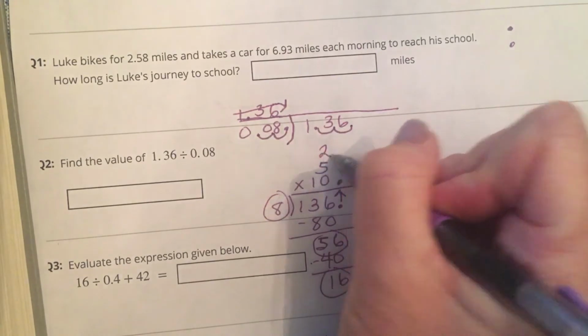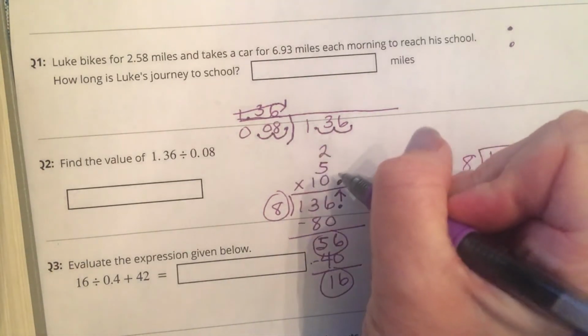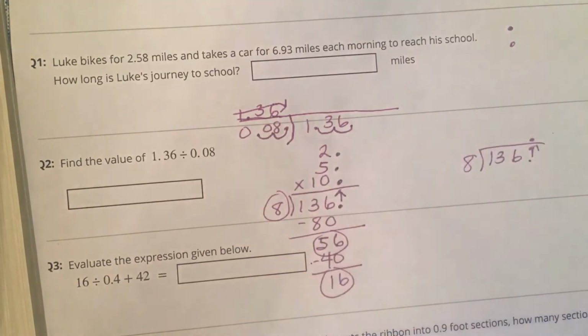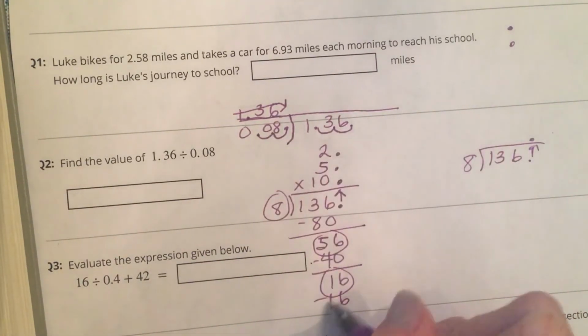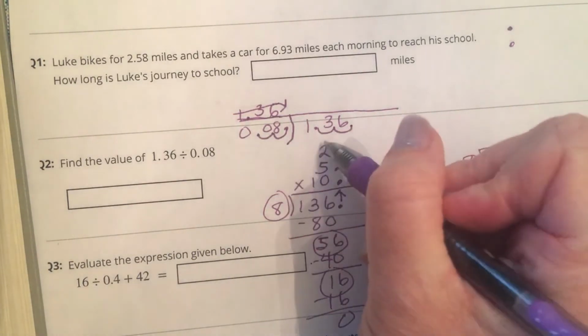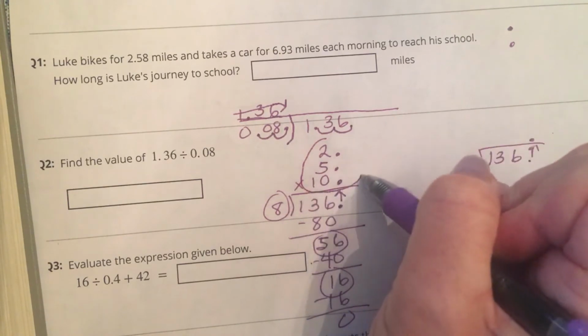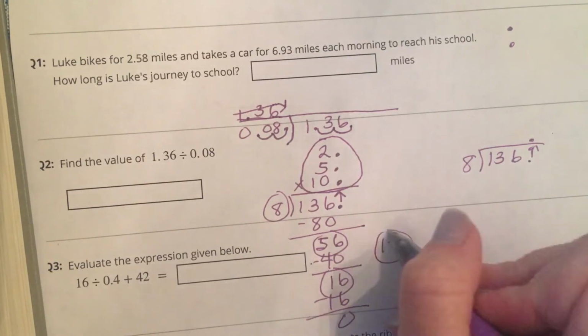Well, 8 times 2. And again, notice I'm putting my 2 so the 1's digits are lined up. So this is 10, 5, and 2, lining up those digits. 2 times 8 is 16. I have nothing more to divide, so I'm done. If I add these numbers up, I get my quotient, 10 plus 5 plus 2. So the answer is 17.